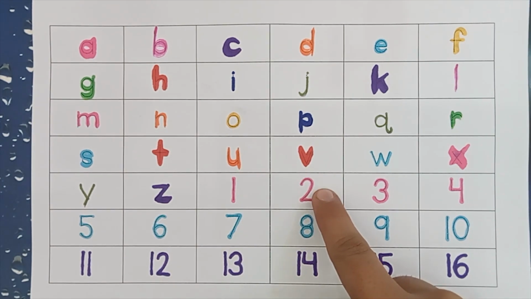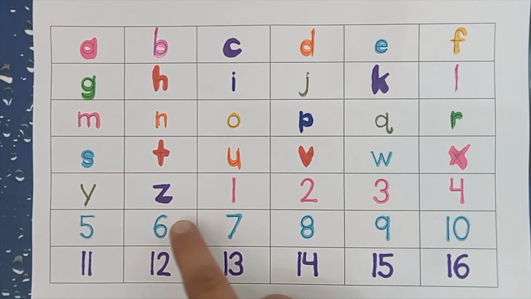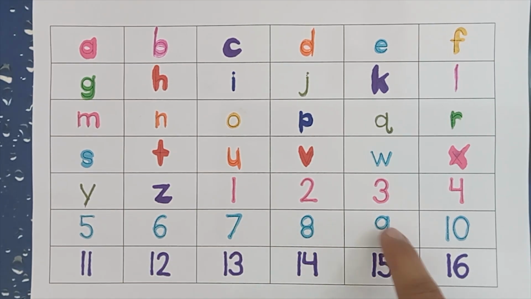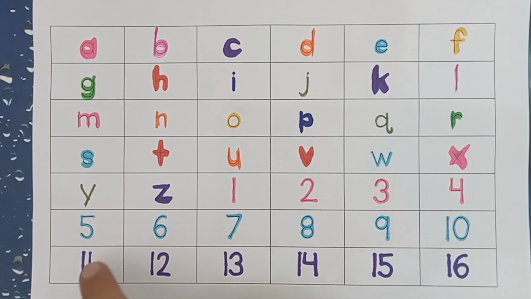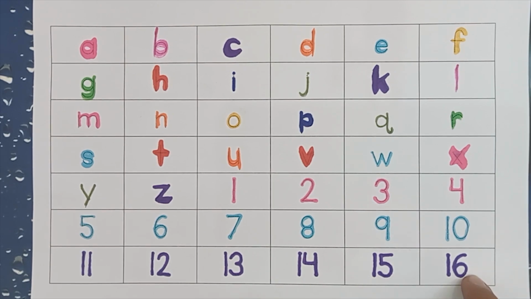1, 2, 3, 4, 5, 6, 7, 8, 9, 10, 11, 12, 13, 14, 15, and 16.